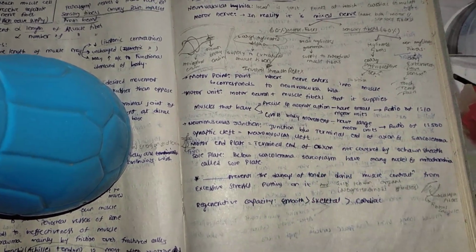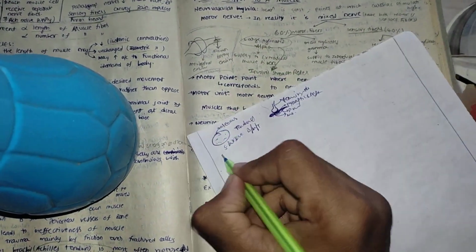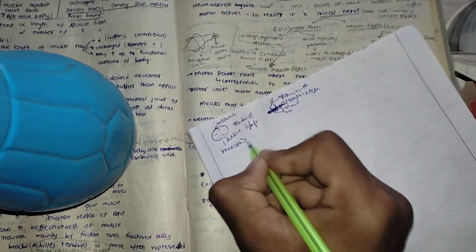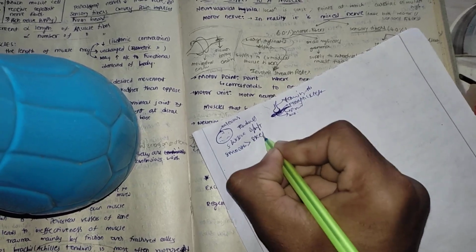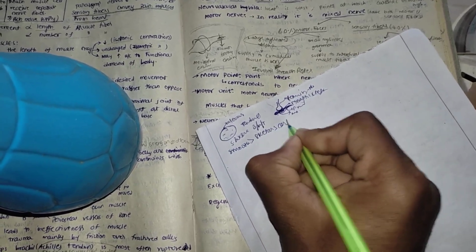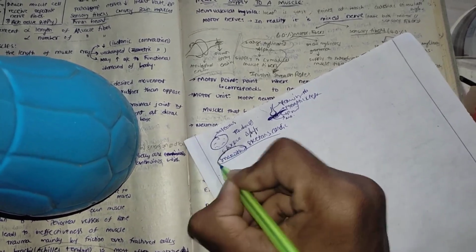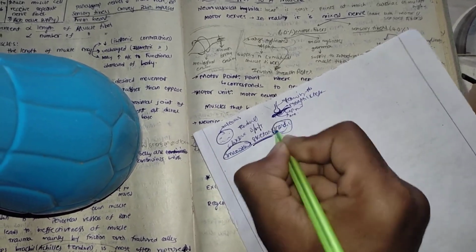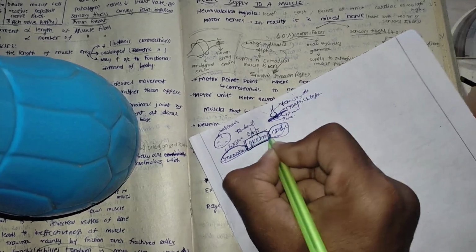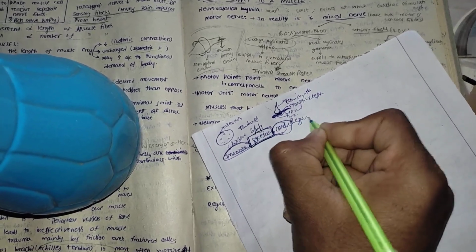And regenerative capacity. It is very important to know that regenerative capacity is maximum for smooth muscle and minimum for cardiac muscle. You can see this is having maximum, this is having minimum, and this is intermediate. This is the regenerative capacity.